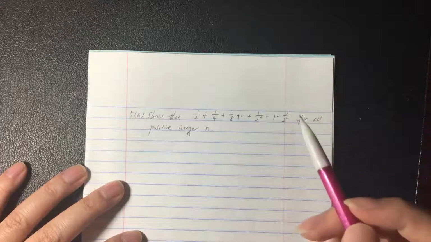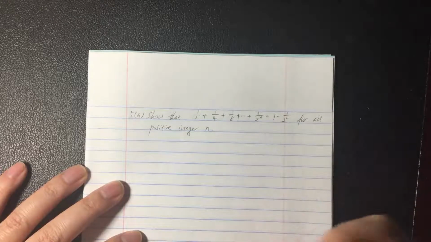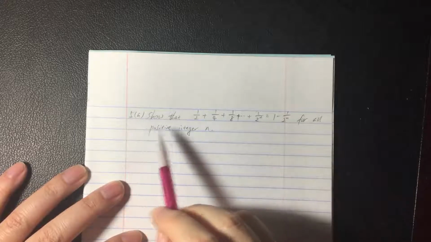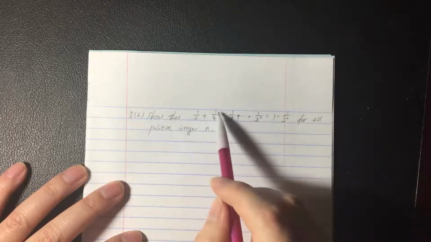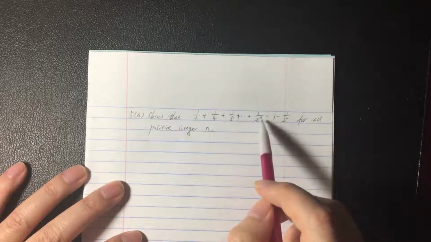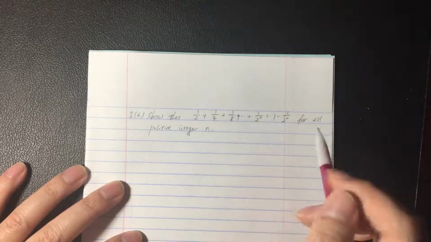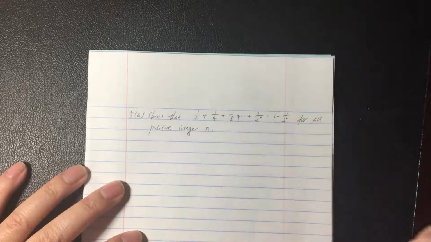Number 5. Prove each of the following statements using mathematical induction. Part A. Show that 1/2 + 1/4 + 1/8 + ... + 1 over 2 to the power n is equal to 1 minus 1 over 2 to the power n for all positive integers n. So we try to use mathematical induction to prove this statement.